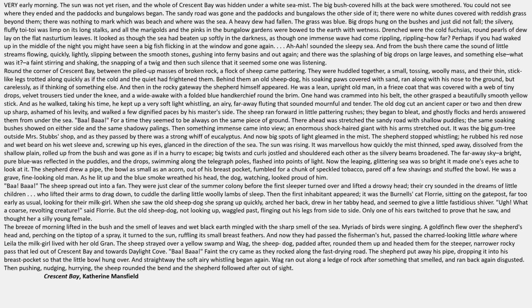Here we've got another Katherine Mansfield text. This is not an AQA one, but have a look at Crescent Bay. What I suggest you do, well no, I'll demand you do really, try writing an answer. There is a model answer on the next slide, don't look at it. Have a go yourself and then compare it to the model answer on the next slide.